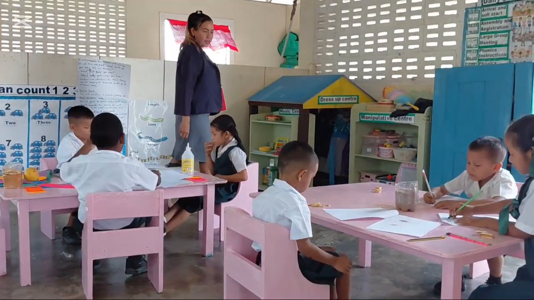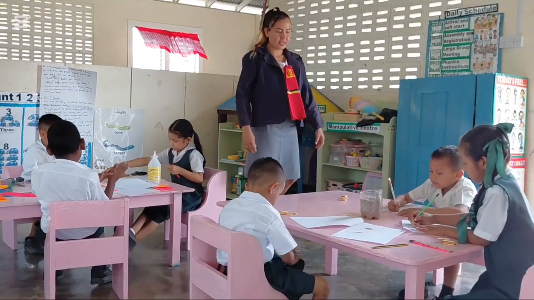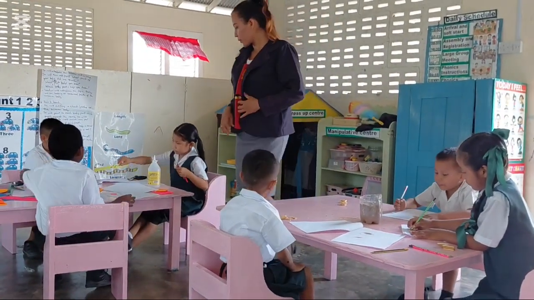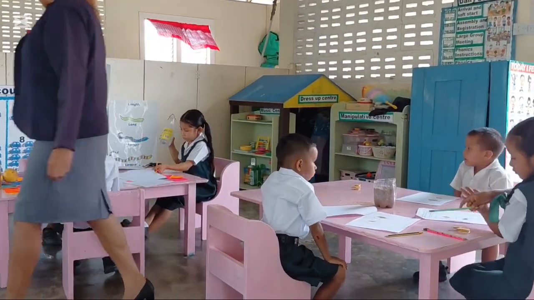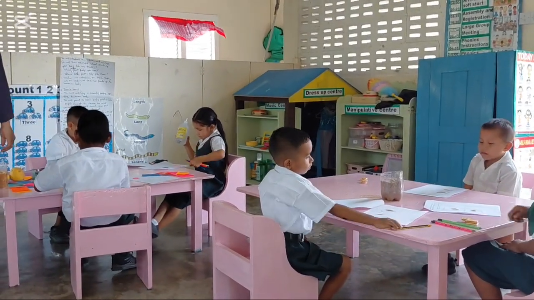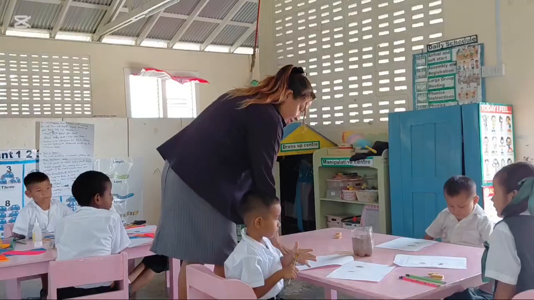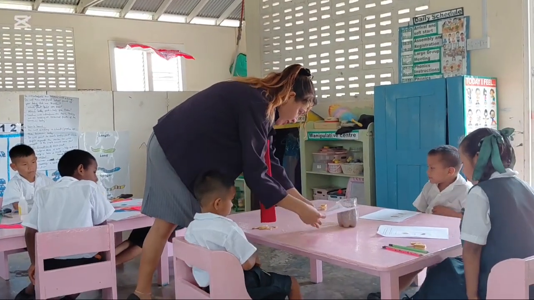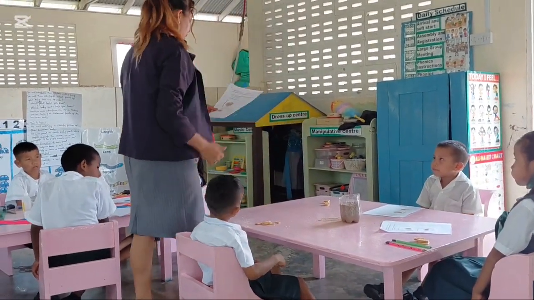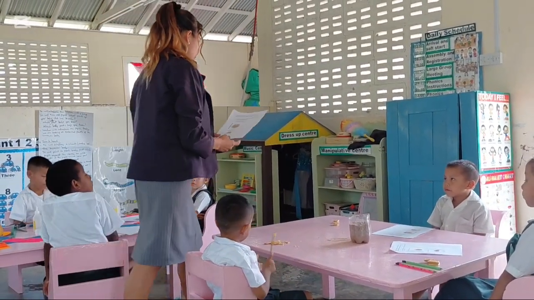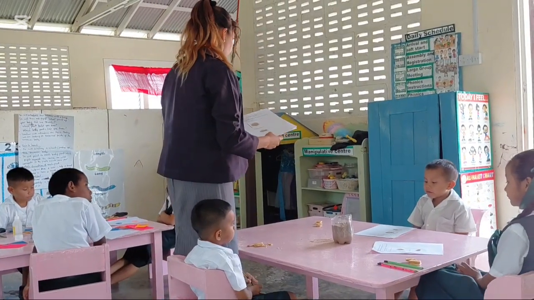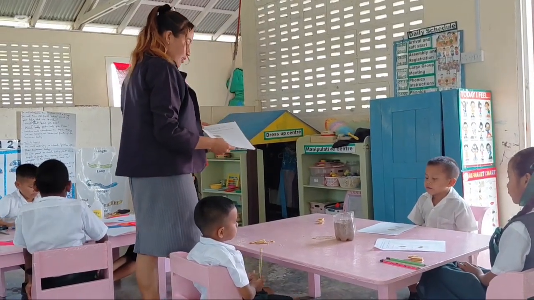Right, good. So let's wrap up. See what you have here. For this group 1, what you have to do is to shade the fractions, right?